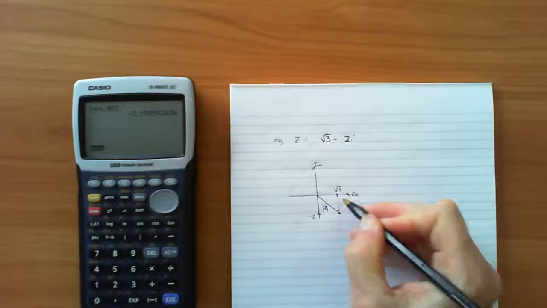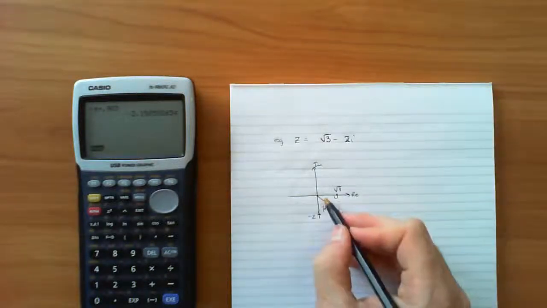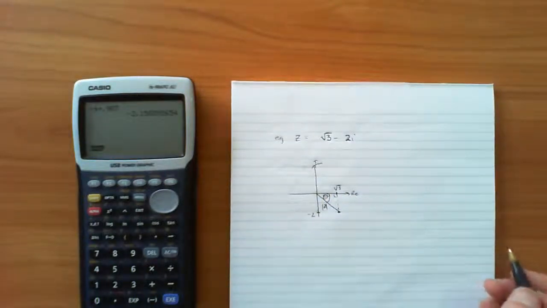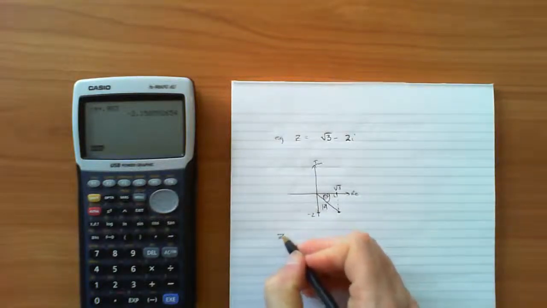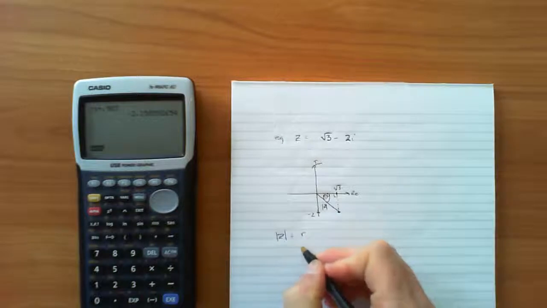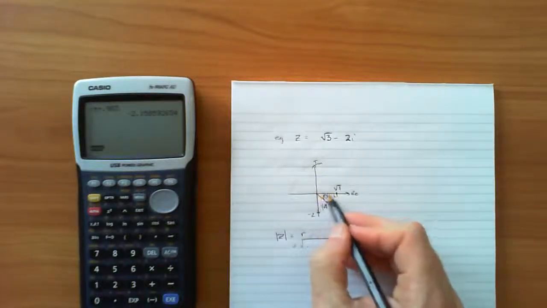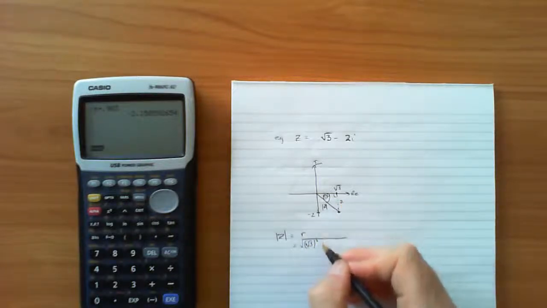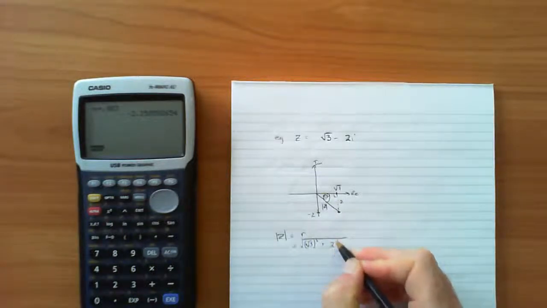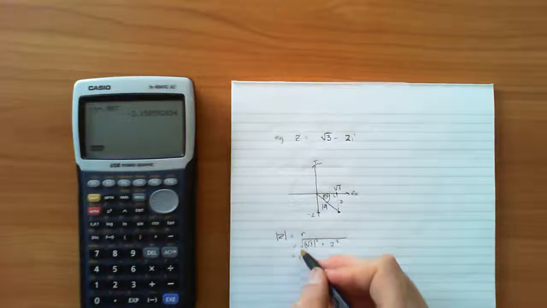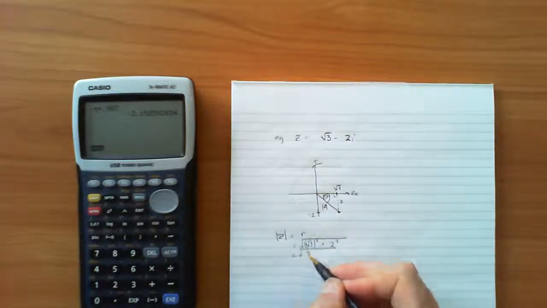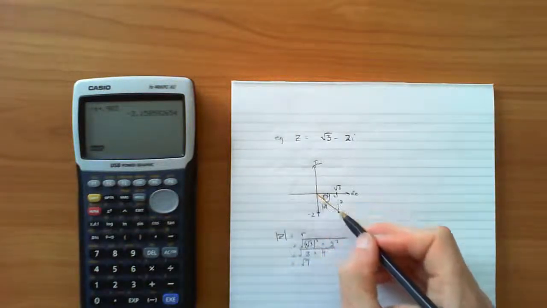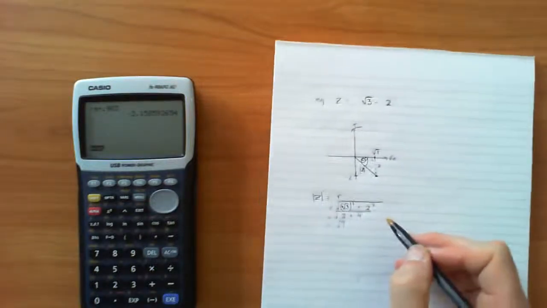To do that, we need a right angle triangle. Let's make one. Remember, we always make our triangle with the real axis. We can put in our angle theta there. We'll work that out in a minute. So mod z, or r, same thing, is the square root of this side squared, which is just root 3 squared, and this side length is 2. Forget the fact that it's negative. Equals the square root of root 3 squared is just 3, plus 2 squared is 4, so square root of 7. In other words, this length is root 7. We could work it out as a decimal, but let's leave it as a surd form.